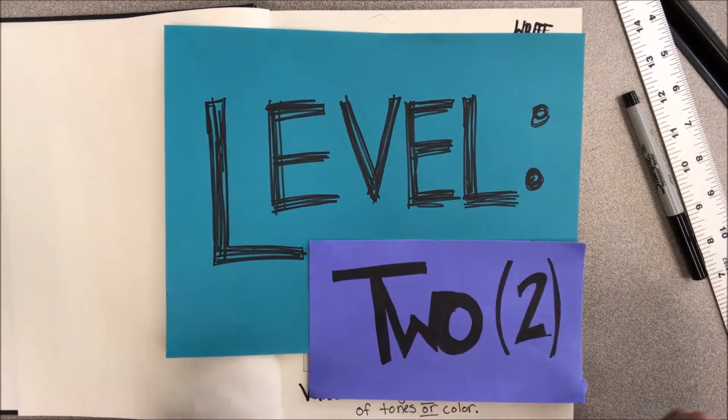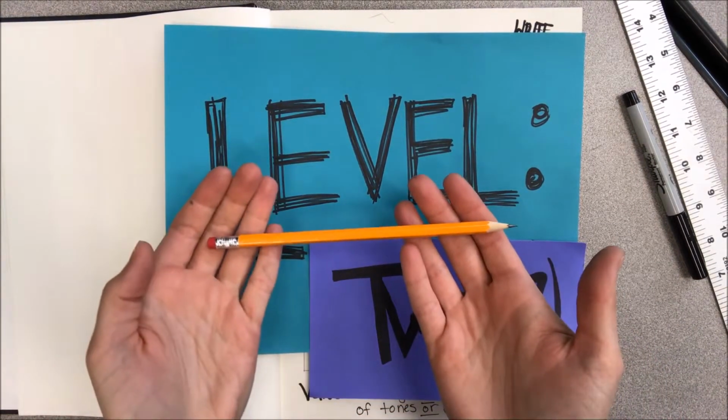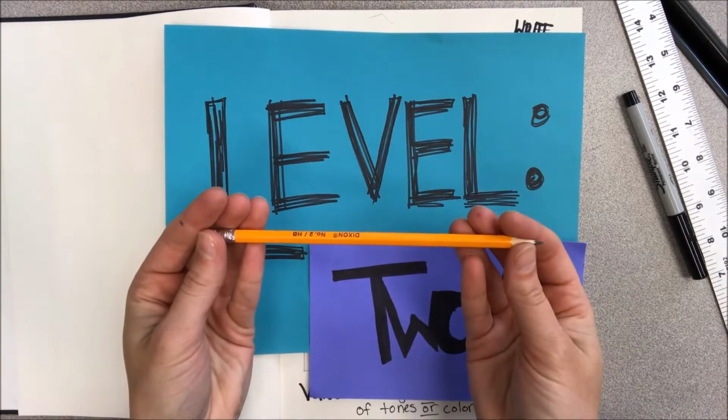Welcome to level 2 of value and texture. For this level, you will need a sharpened number 2 pencil.